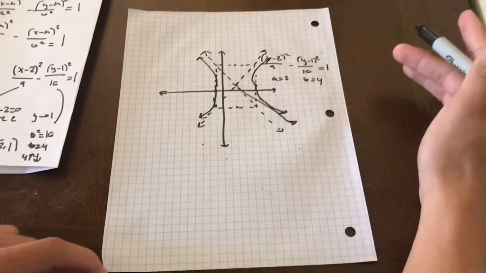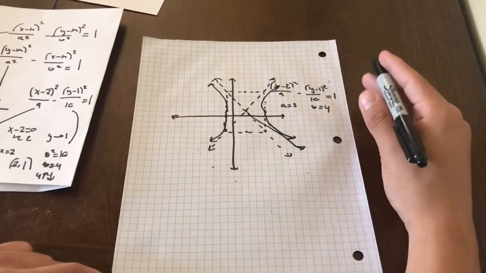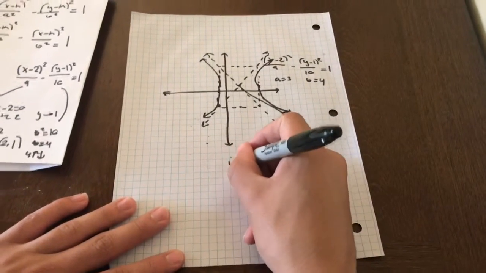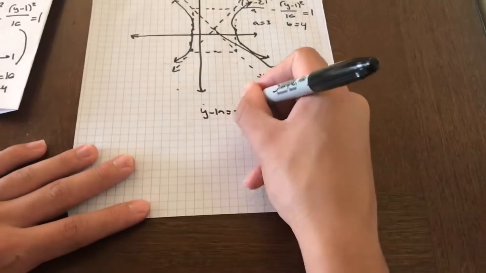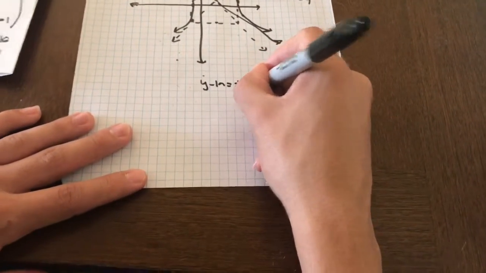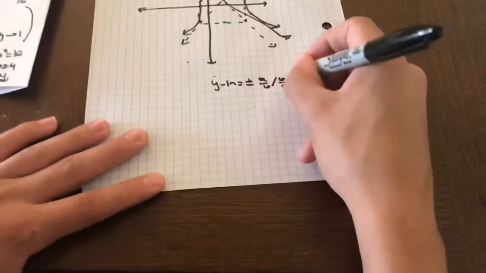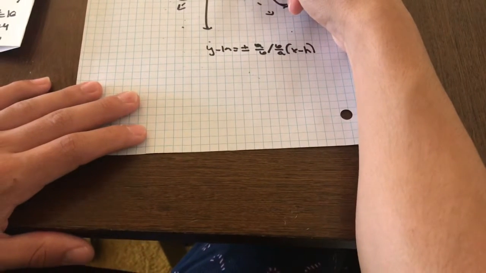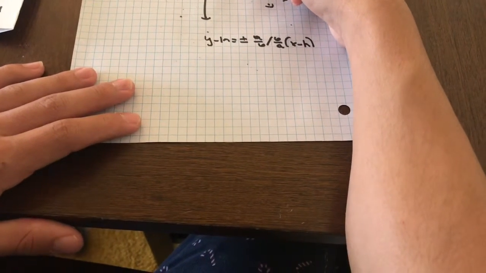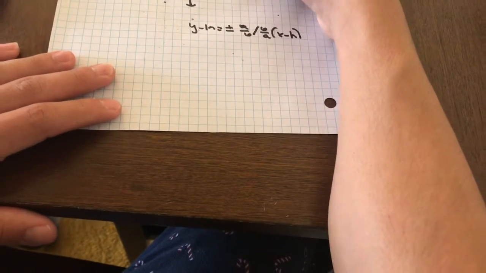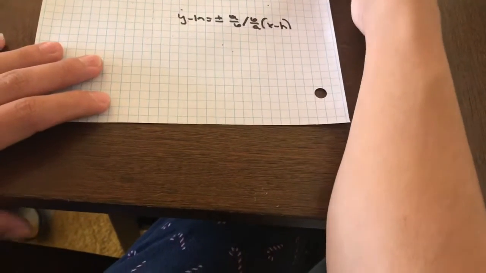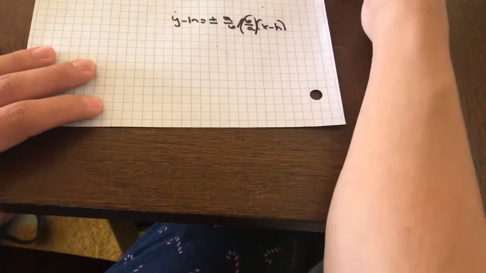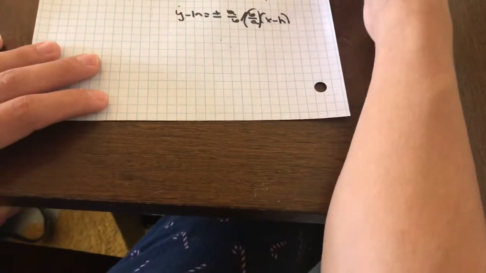Now, let's say they ask you what's the asymptote. This is where I told you the up and down rule, or your rise over run rule, really matters. So y minus k equals plus minus a over b, or b over a, and then x minus h. So now, from the center, here we go: 1, 2, 3, 4, and then the next point is 3. So using that information, we know that we're using b over a, because 4 is our b value and a is the 3.